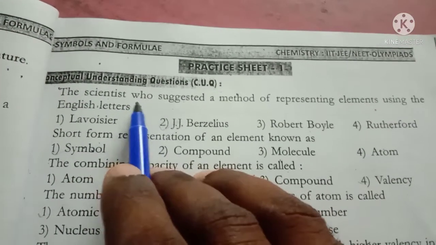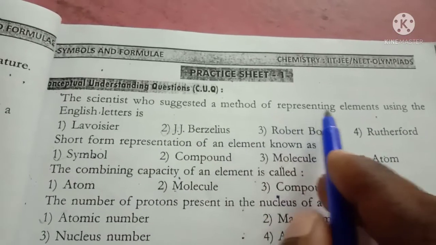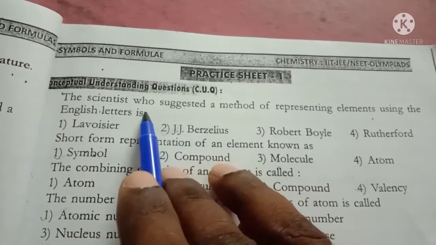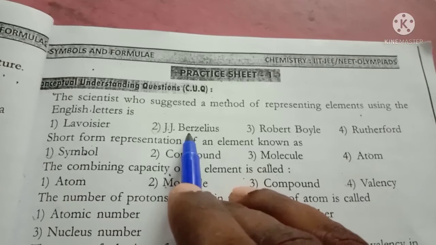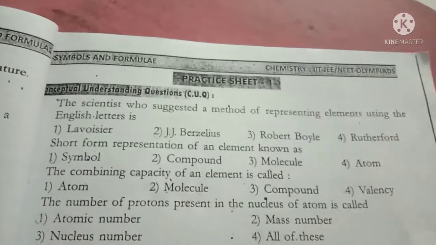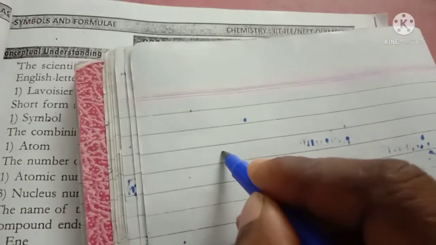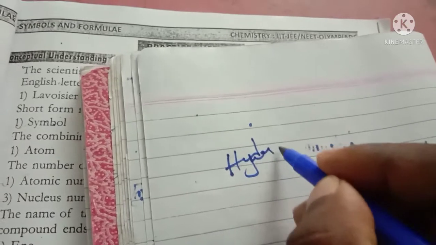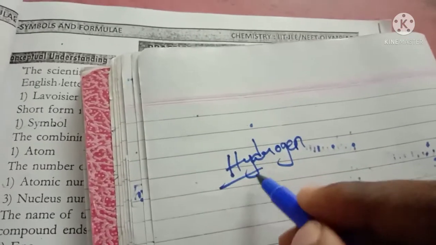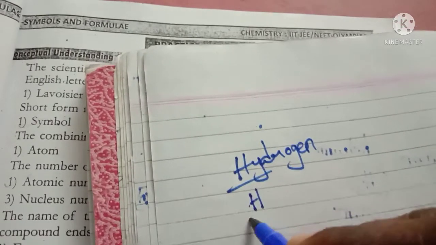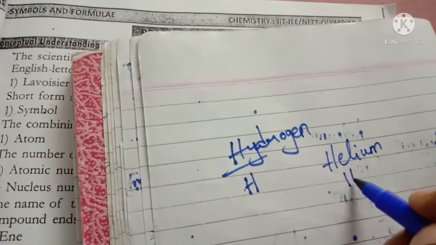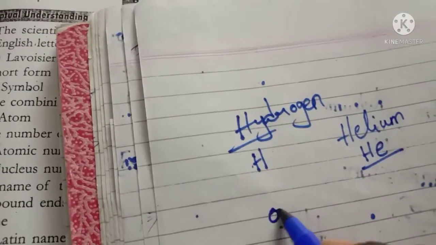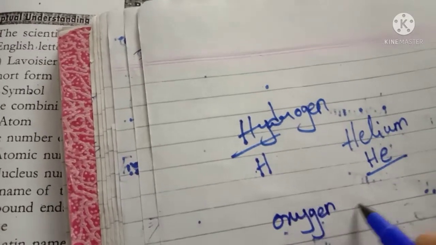First question: the scientist who suggested a method of representing elements using the English letter is Berzelius. Okay, he is the scientist who suggested the method of representing the elements. See here, hydrogen. How will we represent this? H. Second one, helium. How will we represent it? He. Okay. Oxygen. How will we represent this?